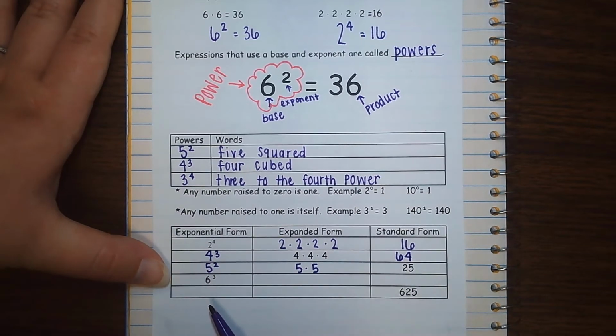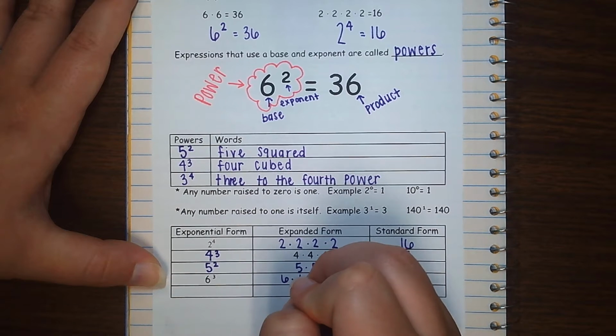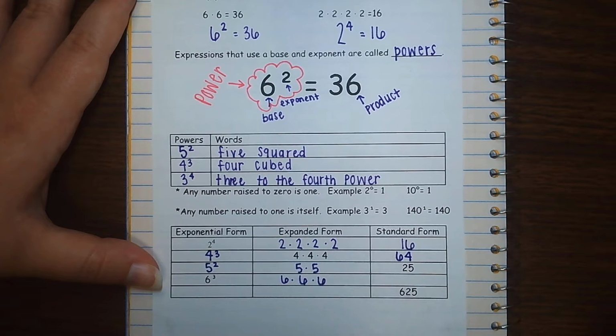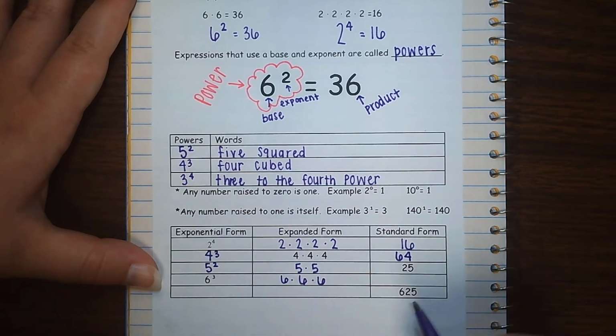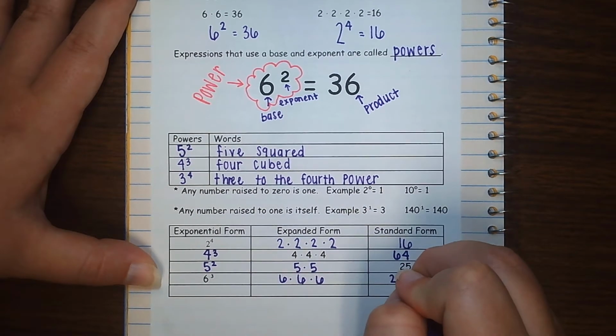Next we have 6 cubed. 6 cubed means 6 times 6 times 6. 6 times 6 is 36. 36 times 6 is 216.